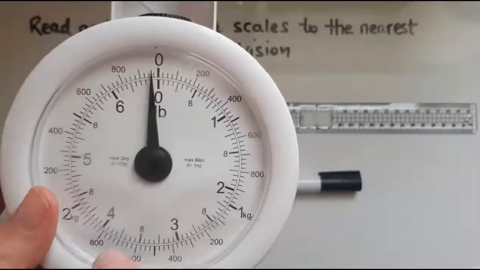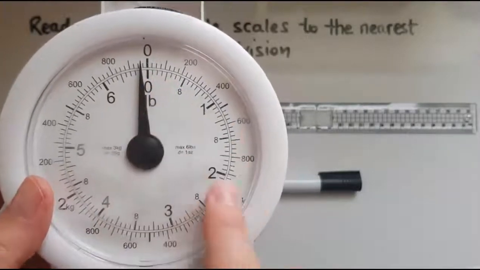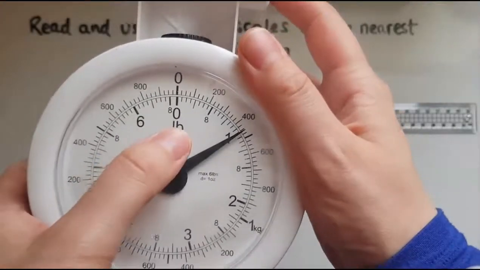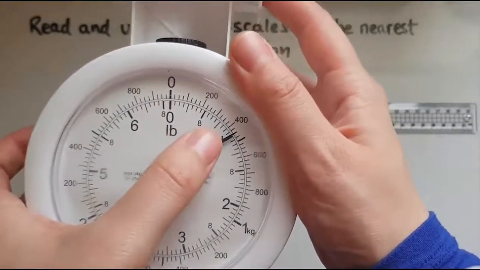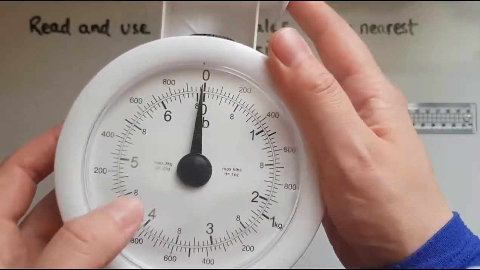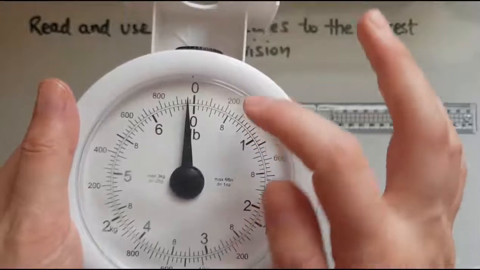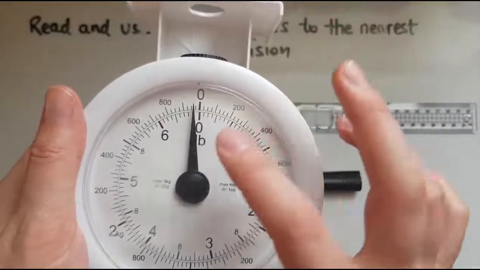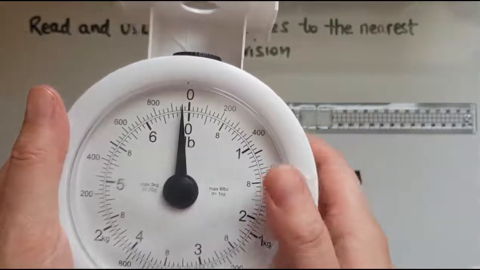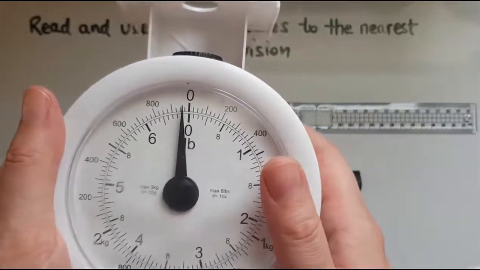On the inside, we have pounds. So there is 1 pound, 2, 3 and so on. There are some smaller divisions in between the big numbers, but we're not going to be too worried about those in this video.